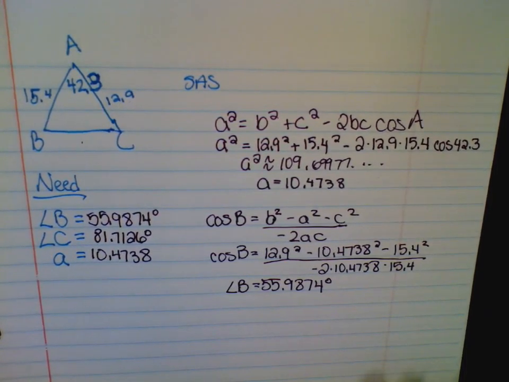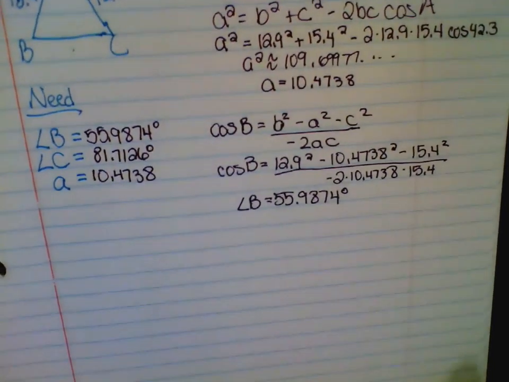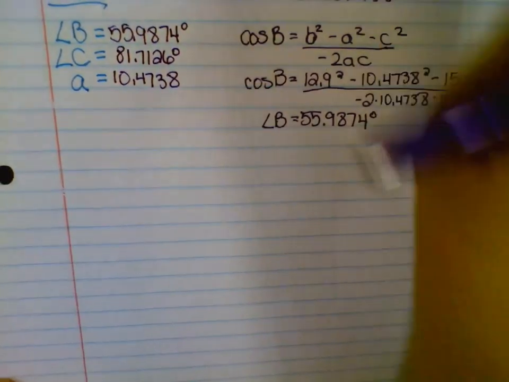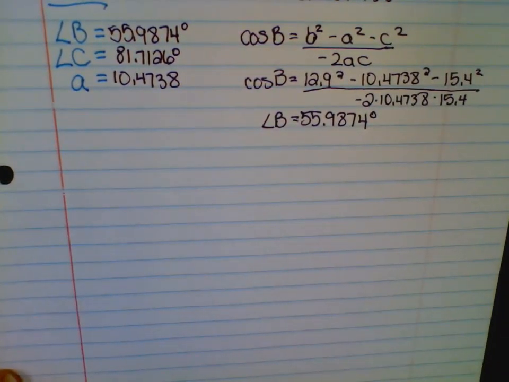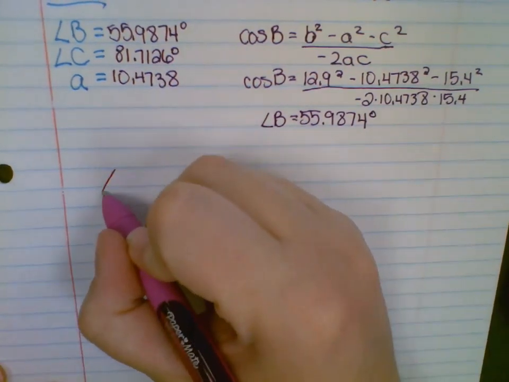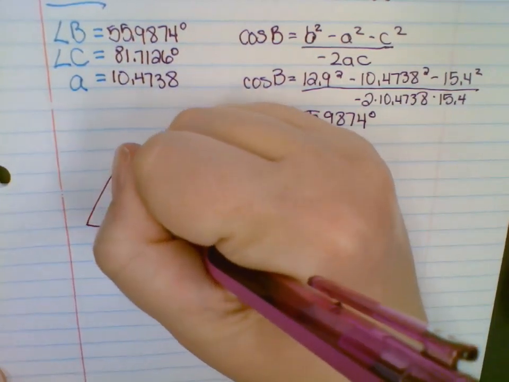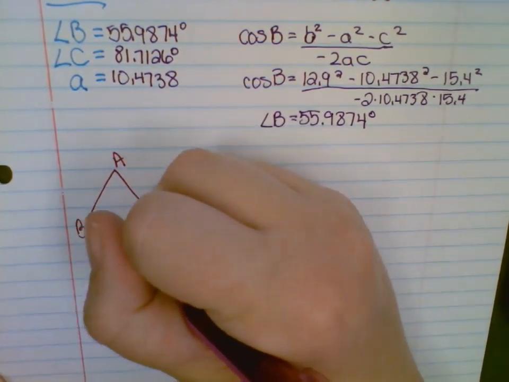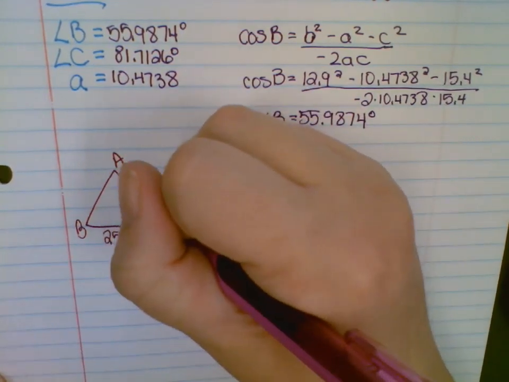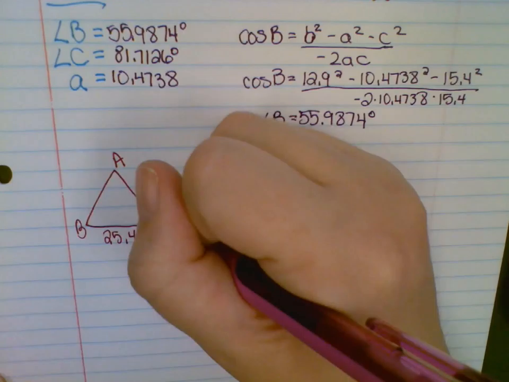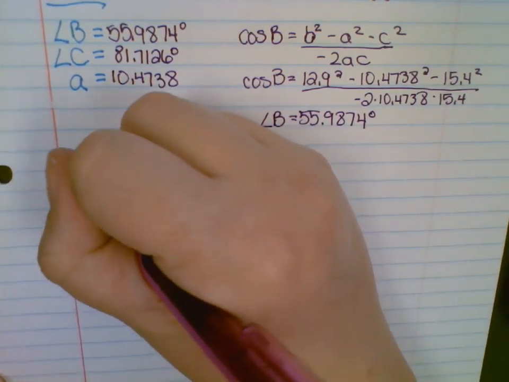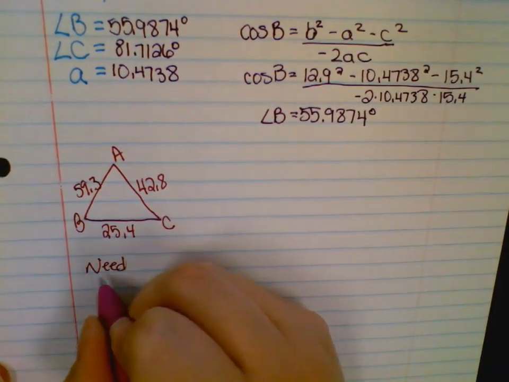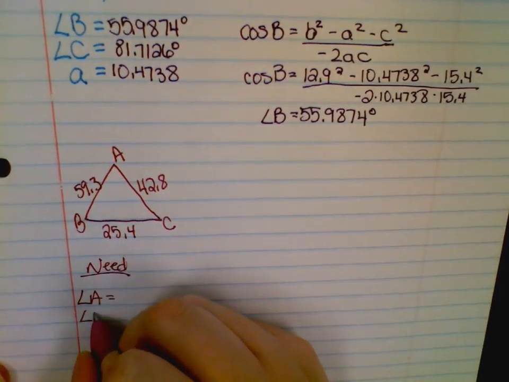Let's do one where we're given all sides, the one at the bottom. For this one, they give us side A, B, and C. Let's sketch our picture. They told us that side A is 25.4, side B is 42.8, and side C is 59.3. So our list is going to be all angles: angle A, angle B, and angle C.